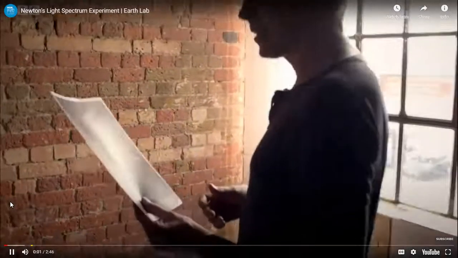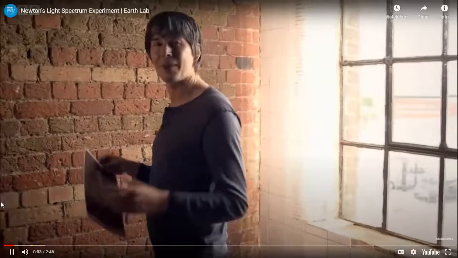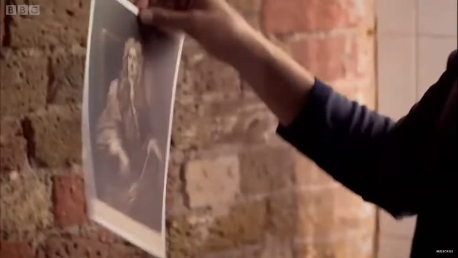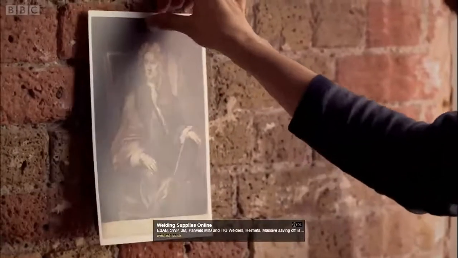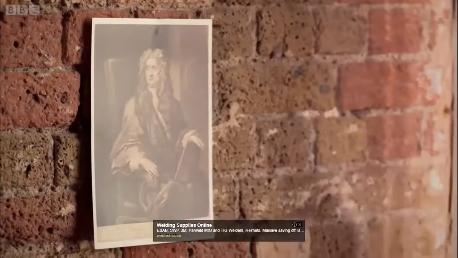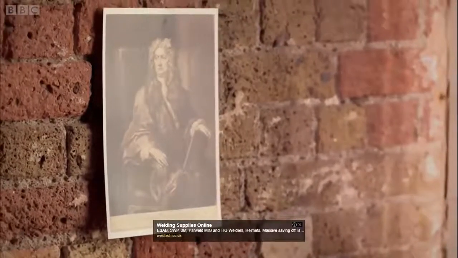Newton was born in 1642 into an England that was a country in transition. And that was the start of the English Civil War. It was a country where they were still hunting for witches, but also it was a country where science, where rational thought, where reason were beginning to flower.